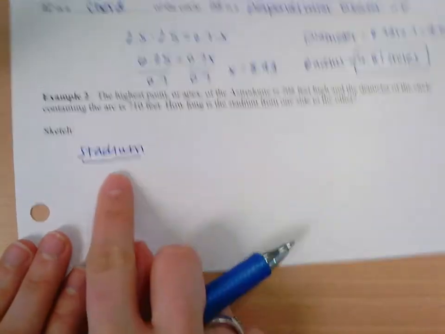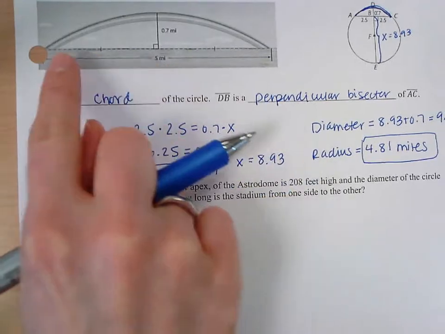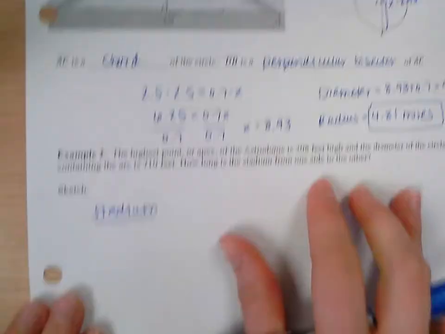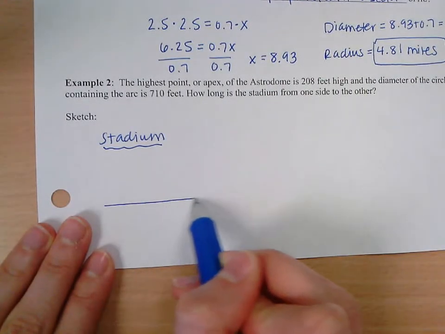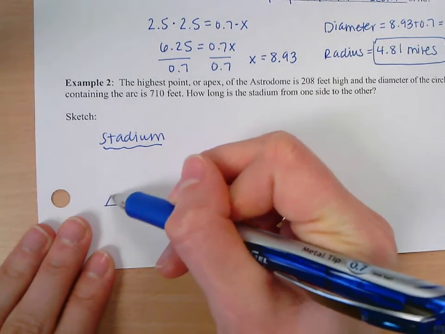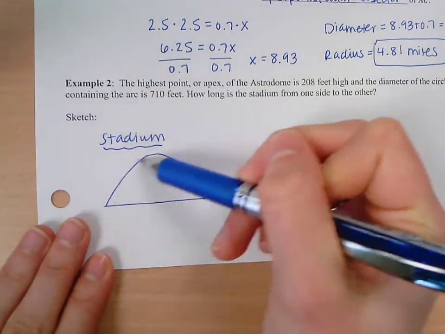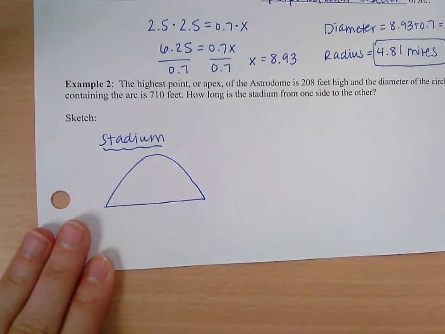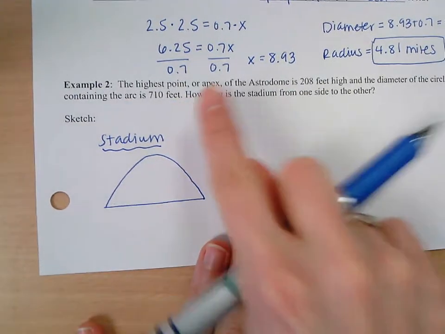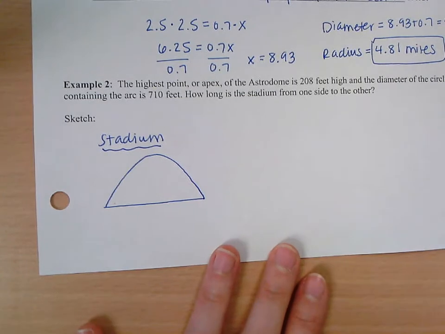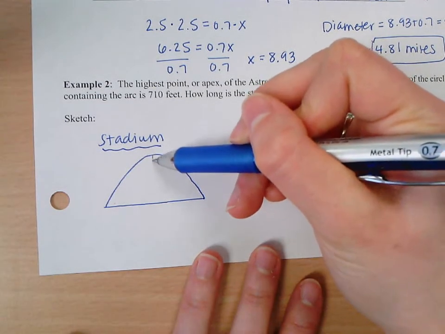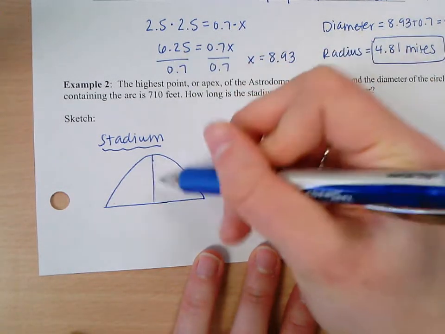So the sketch is going to look similar to this. This is the kind of shape we're looking at. Say you have a stadium, here's the ground, and then the Astrodome is created by part of a circle, and it's saying the highest point or the apex is 208 feet high. So at its highest point, this length is 208.